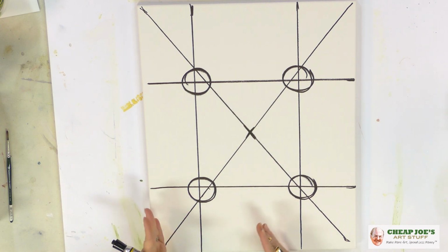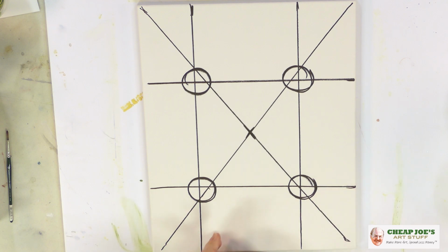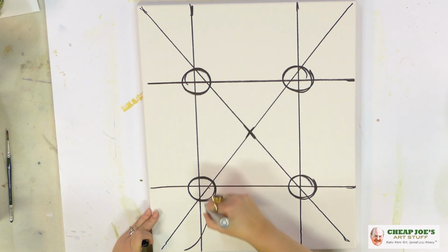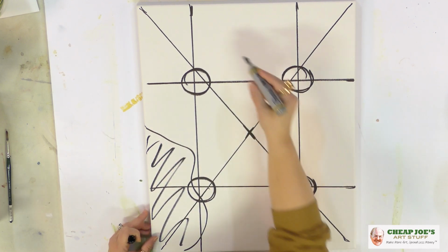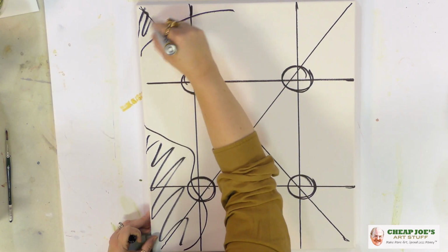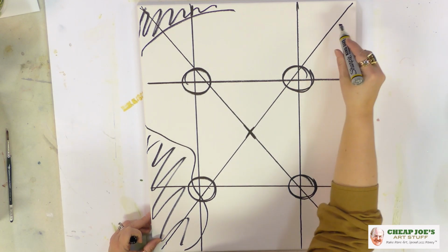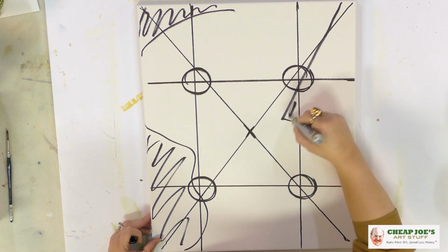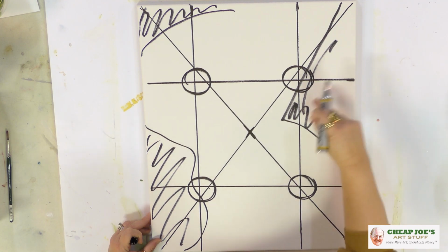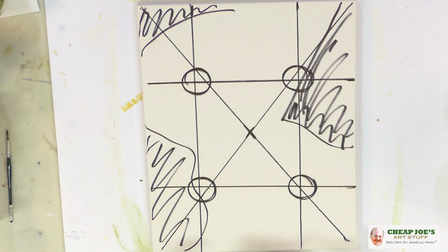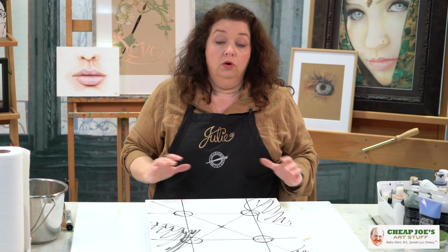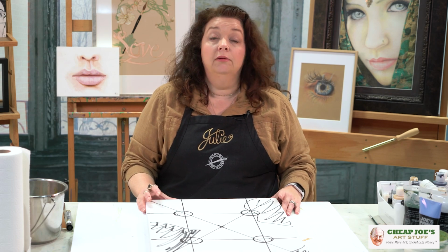So maybe if the focal point is here, the subject runs like this, so you have a nice negative shape here, and then maybe it breaks off here, and you have a nice little shape here, and then maybe something really interesting is happening over here that draws you right into this focal point. Any of those kinds of things can be used to enhance the composition of your subject and make your entire piece much more dynamic and much more interesting.